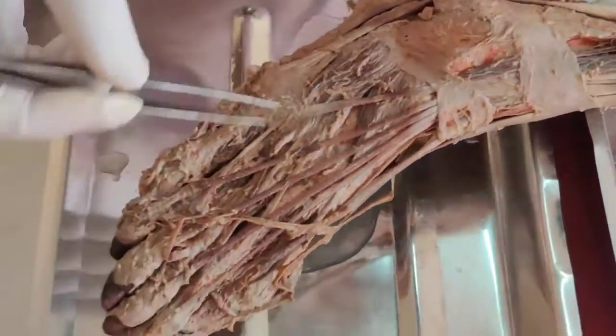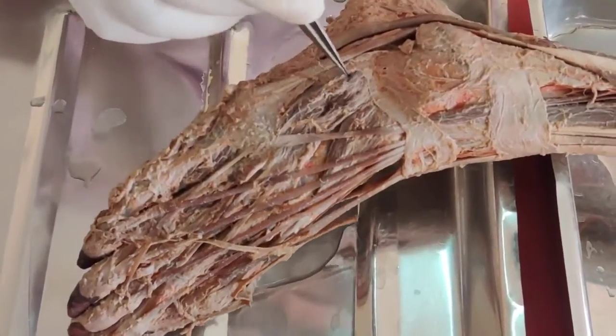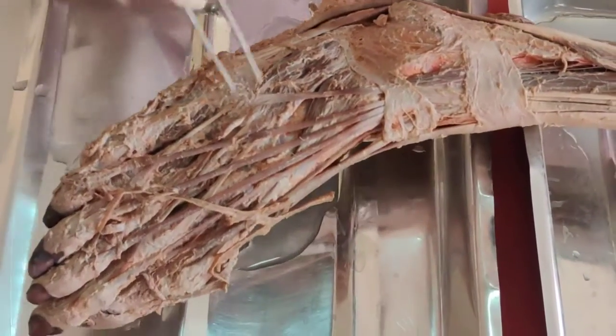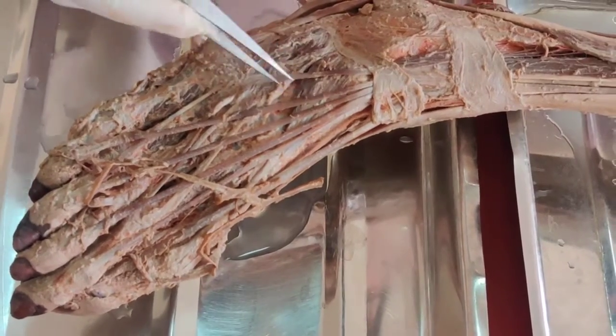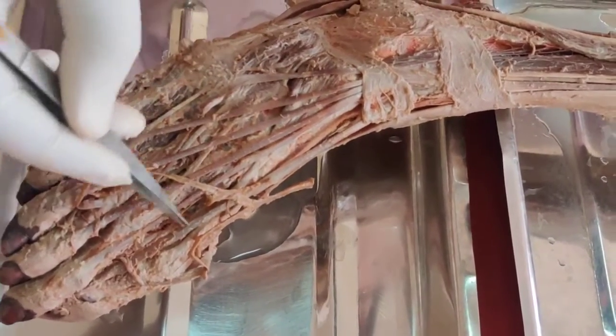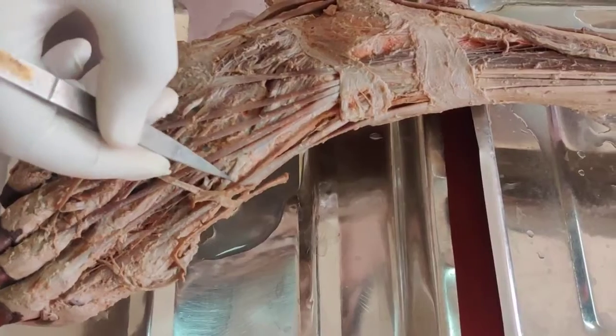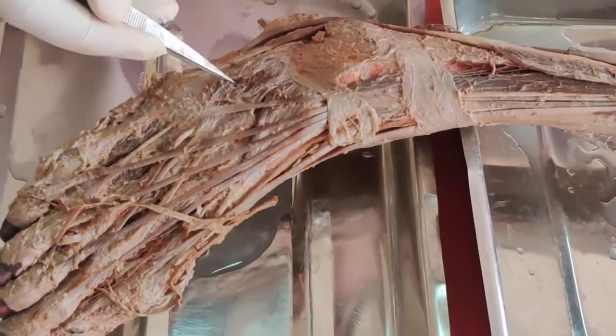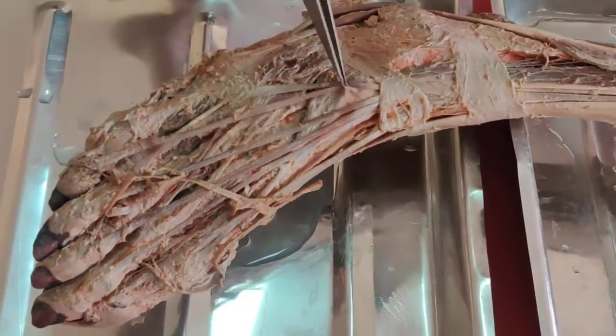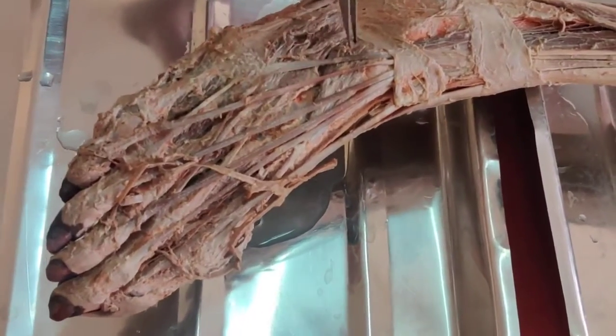Here we see extensor digitorum brevis, which is present over here as a bulk, and the first, bigger one of this is named extensor hallucis brevis. So extensor digitorum brevis and extensor hallucis brevis are restricted to the dorsum of the foot.